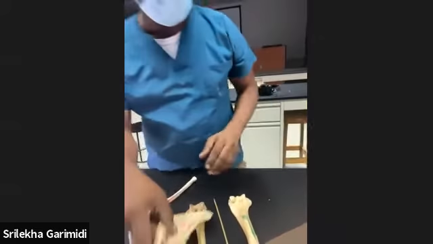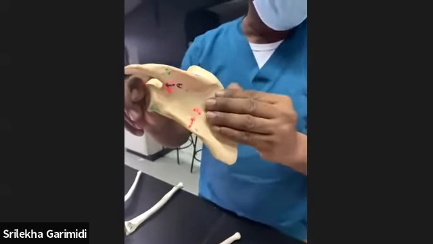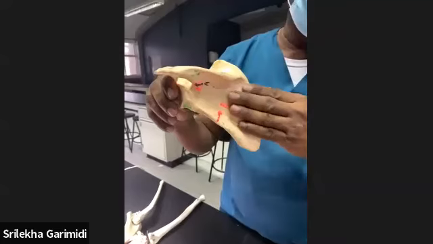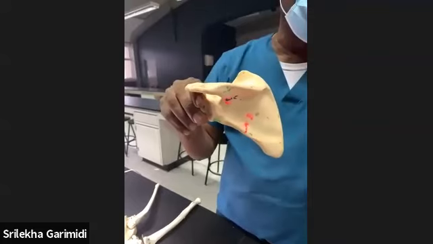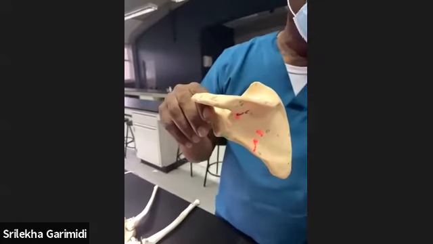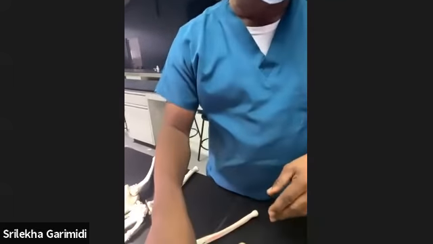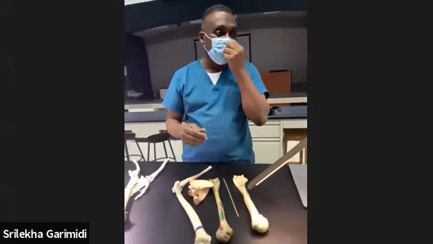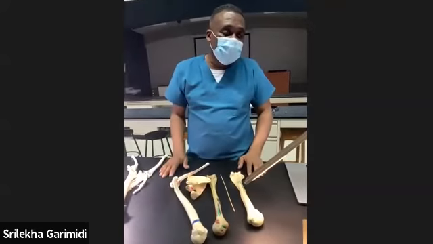The infraspinatus now, which we say is attached to the middle facet, arises from this area here in the scapula that we call the infraspinous fossa because it's below the spine, right? Infraspinous fossa. And its tendon also inserts into the greater tuberosity, or we say into the what? Middle facet. Now when this muscle contracts, unlike the supraspinatus that is going to abduct, this muscle is a lateral rotator of the shoulder. So the infraspinatus laterally rotates the shoulder.